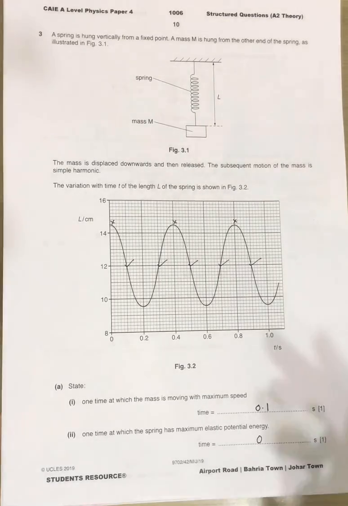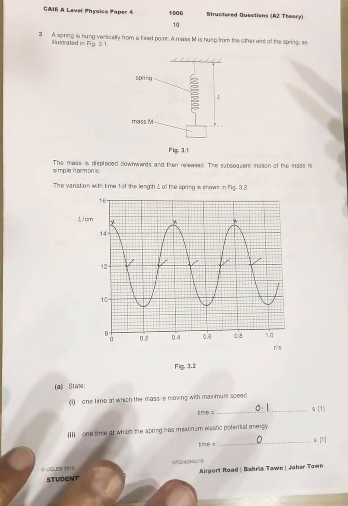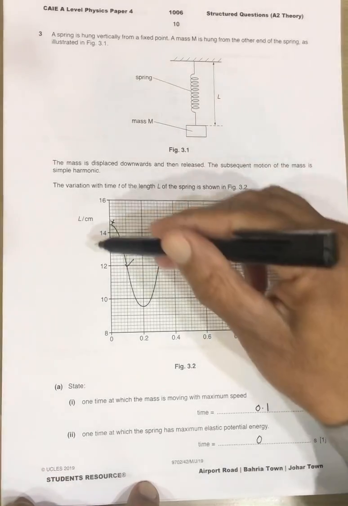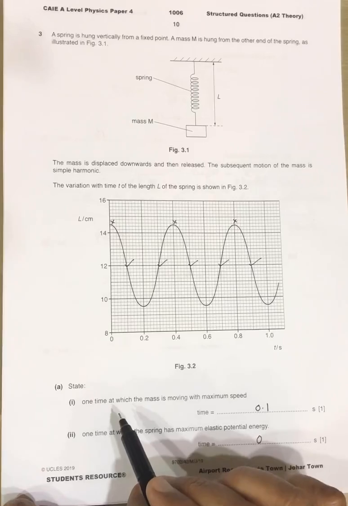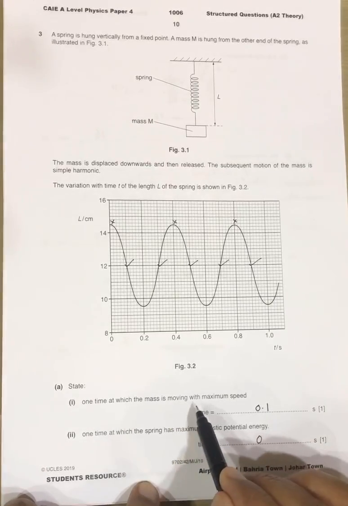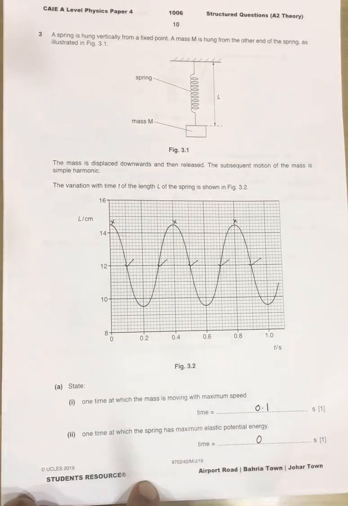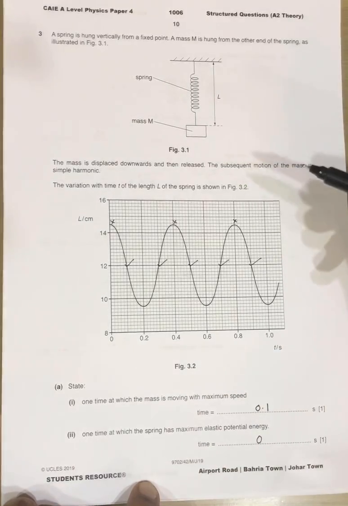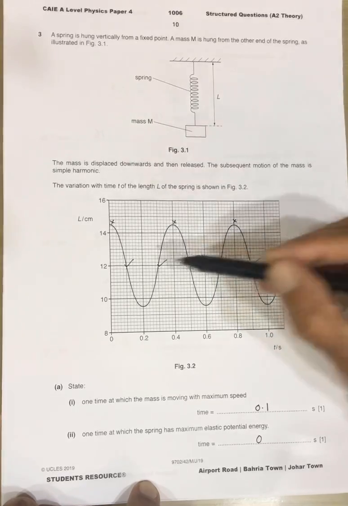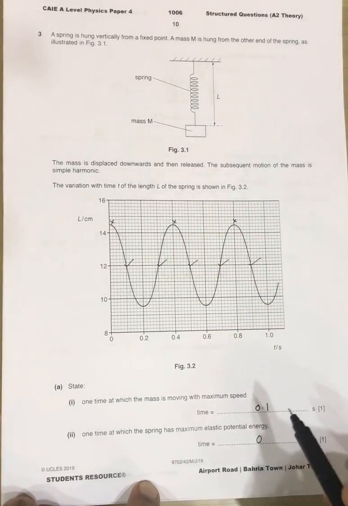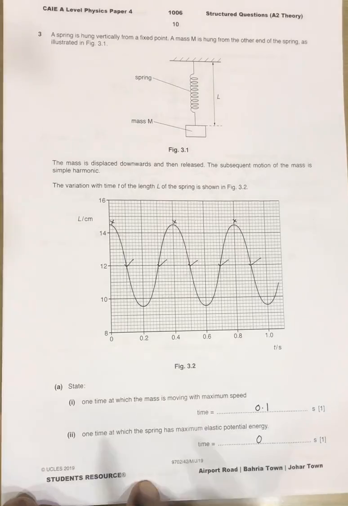Now move to question number 3. This is about simple harmonic motion. This is the graph for the length and time. One time at which the mass is moving at the maximum speed. So maximum speed is where the gradient is maximum. So look, these are the points 1, 2, 3, 4, and 5. You can write any value. For example, first it's 0.1 second.